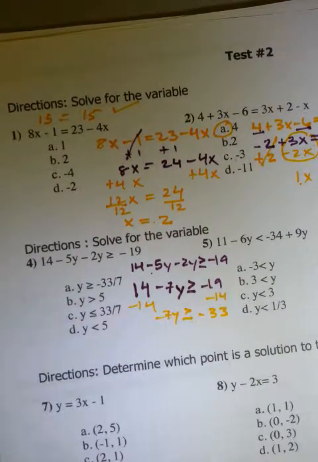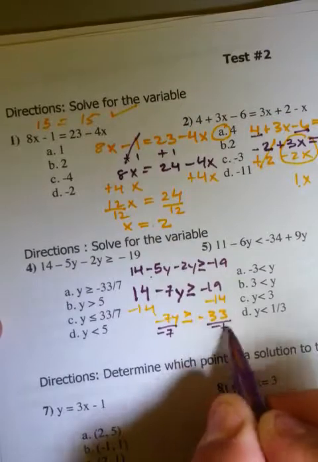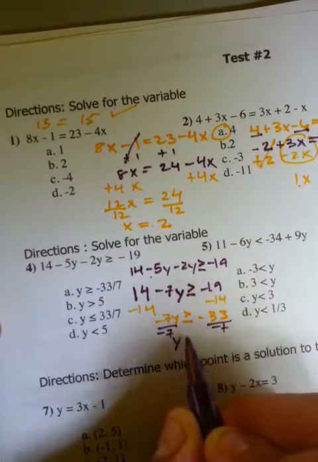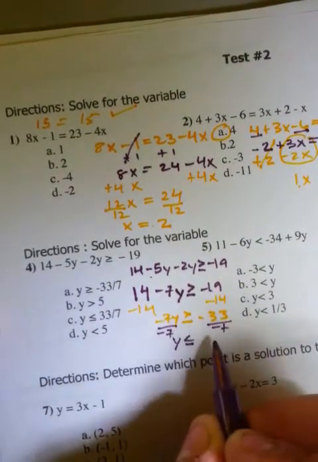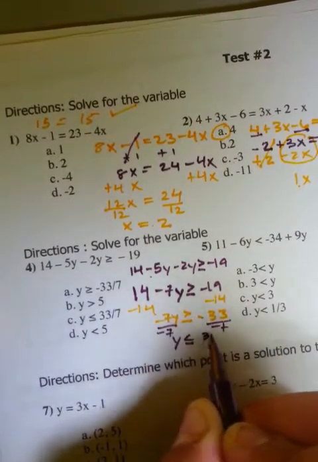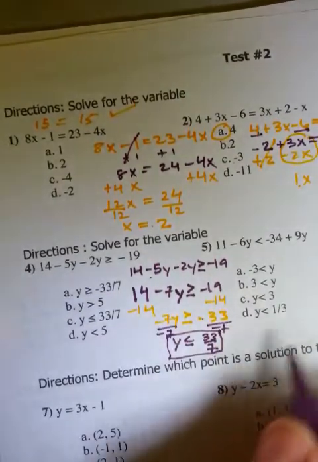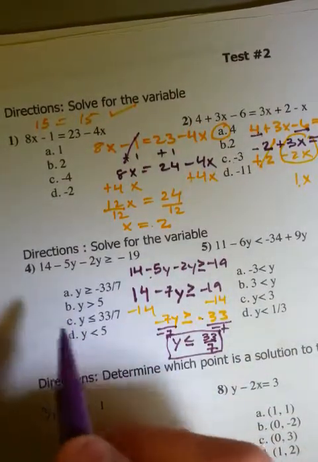Now, listen to what I'm about to say. Again, you have to remember, whenever you divide by a negative, your inequality symbol flips. So I'm about to divide by negative 7. Therefore, y is now less than or equal to a negative divided by negative is a positive, and 33 divided by 7, we can leave it like that. So here is my answer. Therefore, my answer is C.